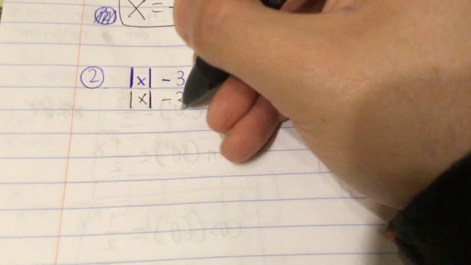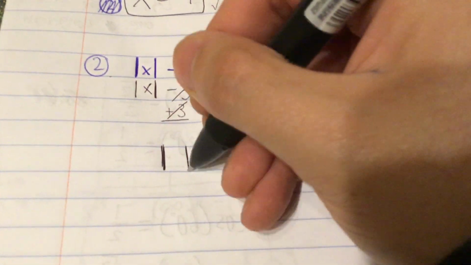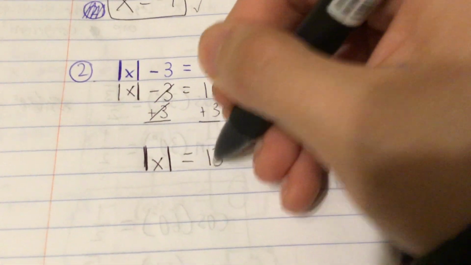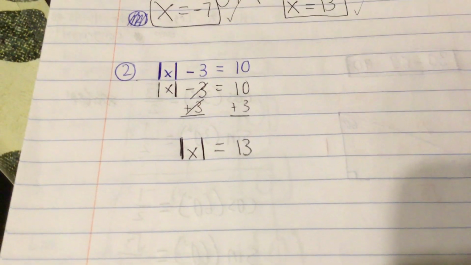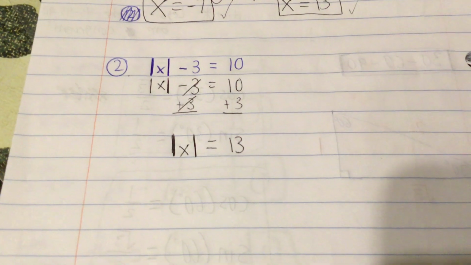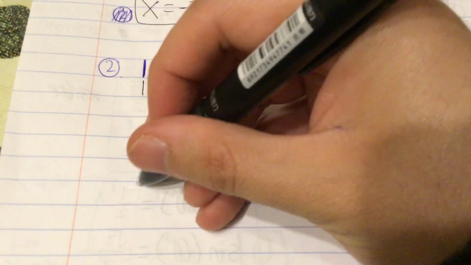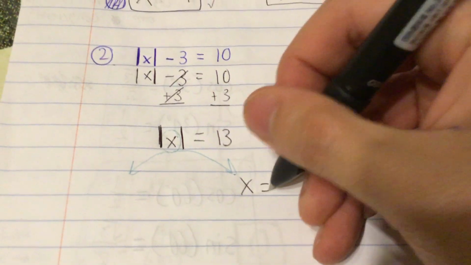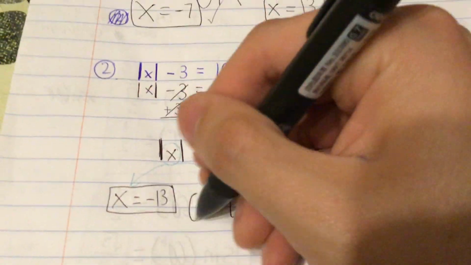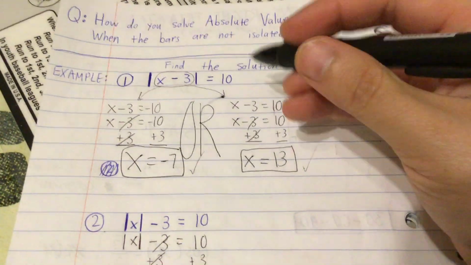Right, I'm going to add 3 to both sides. So I got to do algebra before I do algebra. Can you believe that? So I'm going to add 3 on both sides. And now I've got the absolute value of x is equal to 13. Now, are the bars isolated? Yes. So now I'm going to split this into two separate solutions. Either x equals positive 13, or x equals negative 13. I want both solutions because I'm looking for the solution set.